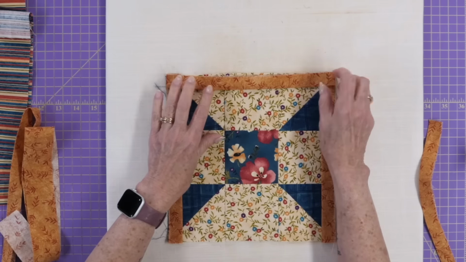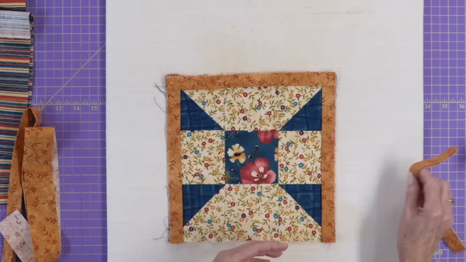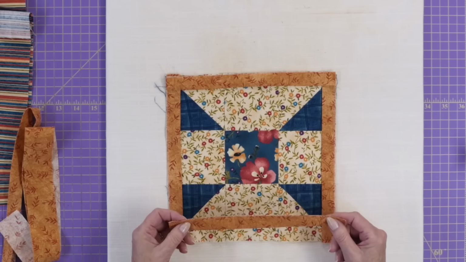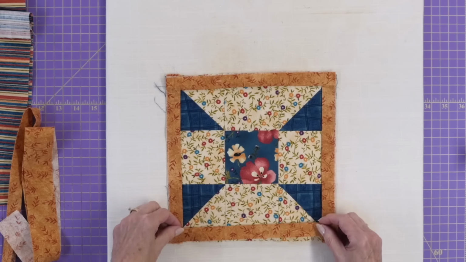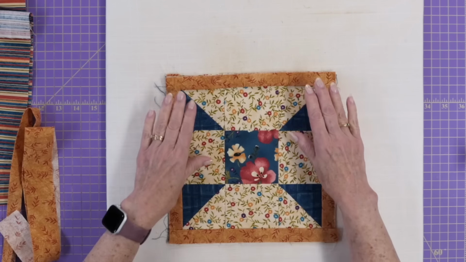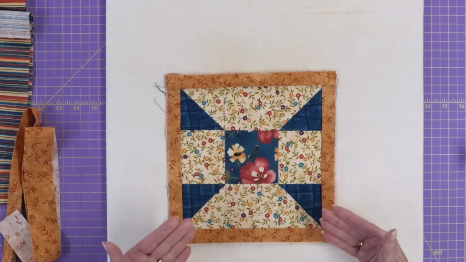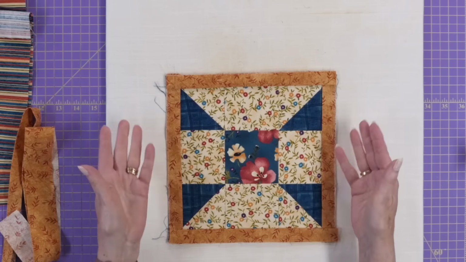So I would just cut 2 more strips, 9.5 inches by 1.5 inches each, right? And then you're going to put these on. Same as what we did with the side, but you're doing the top and the bottom. You're going to stitch those on with a less than 1/4 inch seam. And then you're ready to put the borders on.